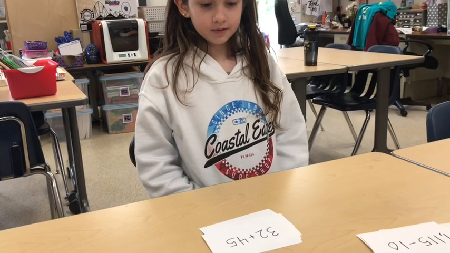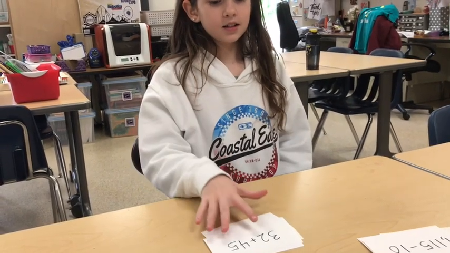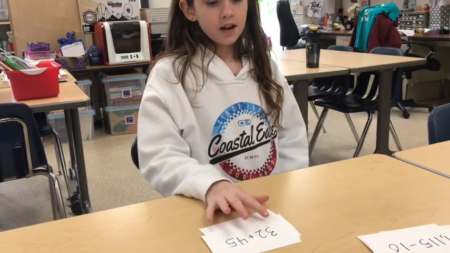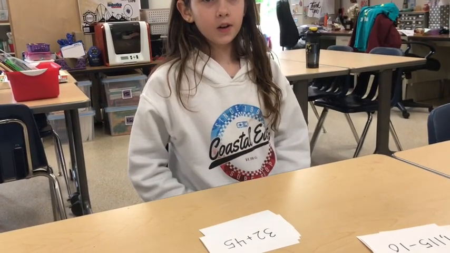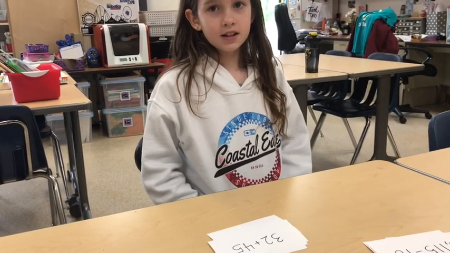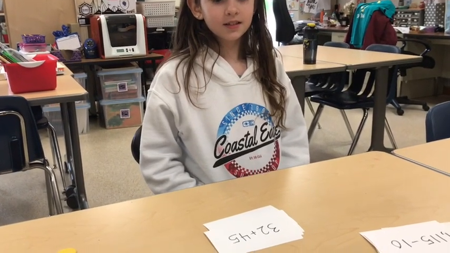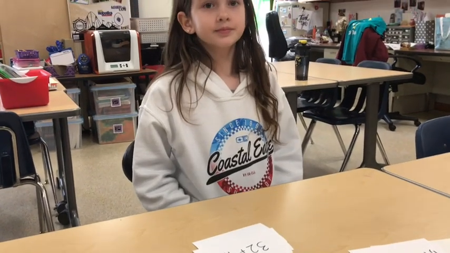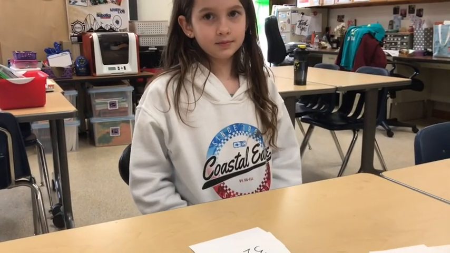77. How'd you think about it? I added the 1s together first, so that made 7. And then I added a 3 and a 4. And that got you 77. 7 tens, right? Could you have done 30 and 40 is 70, and then 2 and 5 is 7, and that's 77? You could have done that too.